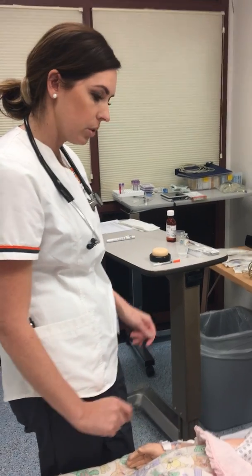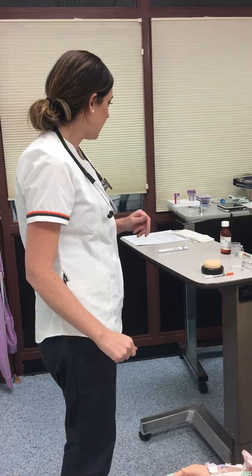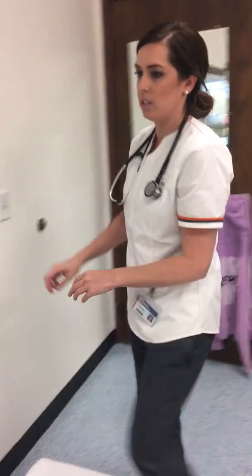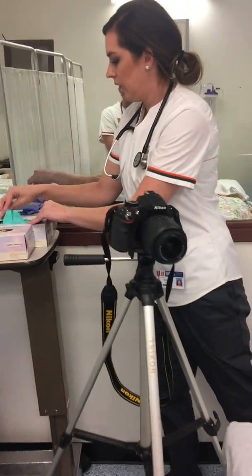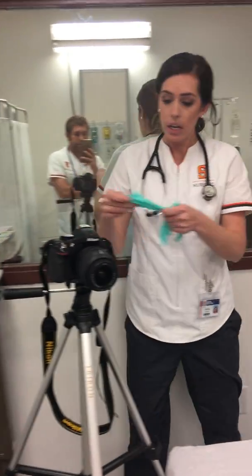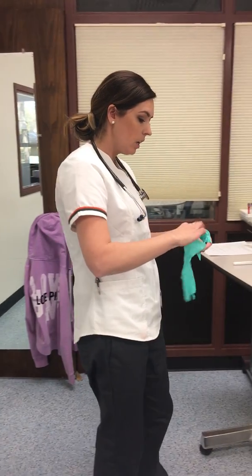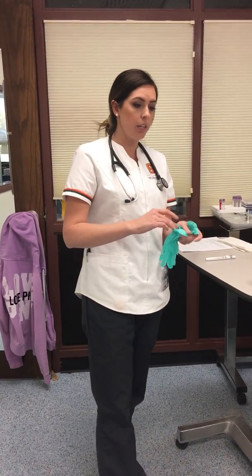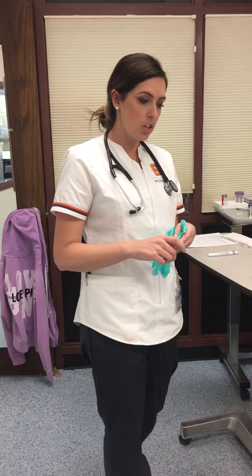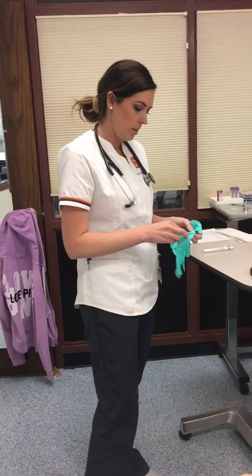I've already drawn it up so it's ready. I don't think I have any gloves. Oh, we do have gloves up here. So before I administer any medication, I'm going to state the 6 rights. So first we're going to check, make sure that it's the right patient, the right medication, the right route, the right dose, the right time, and the right documentation.